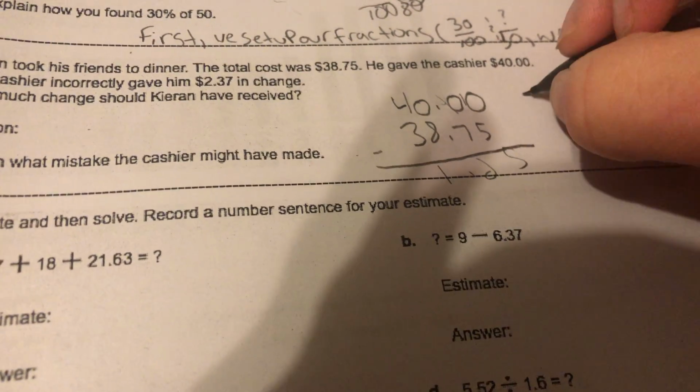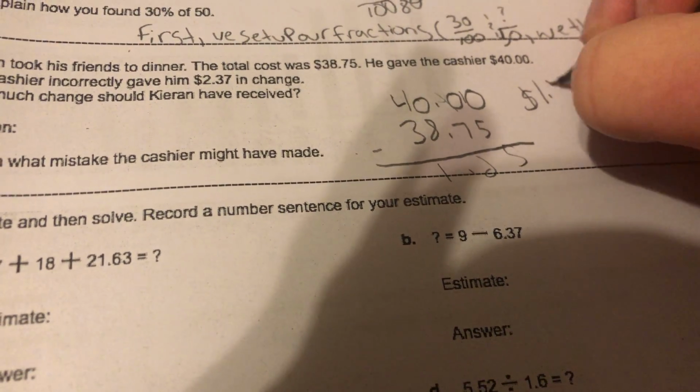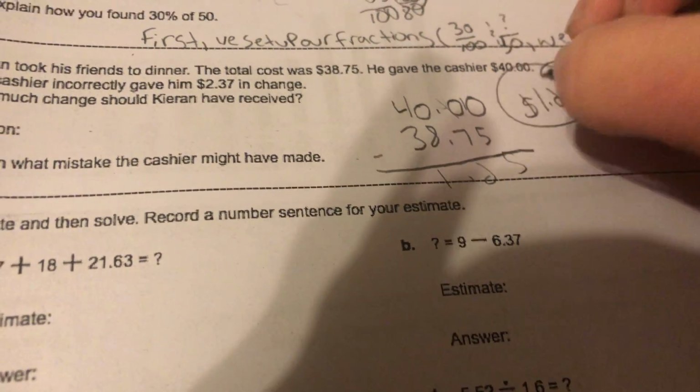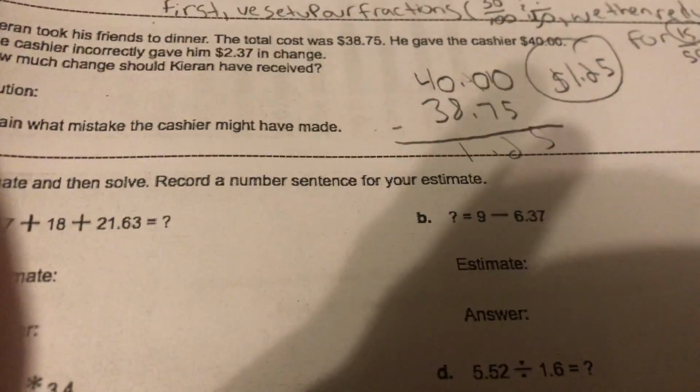And you end up getting $1.25. That should have been the amount of change that Kieran received.